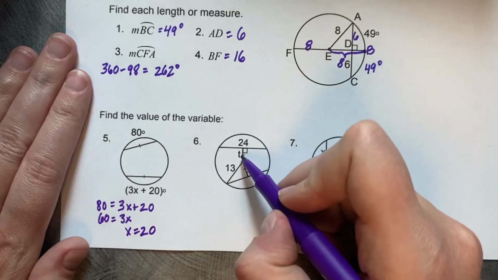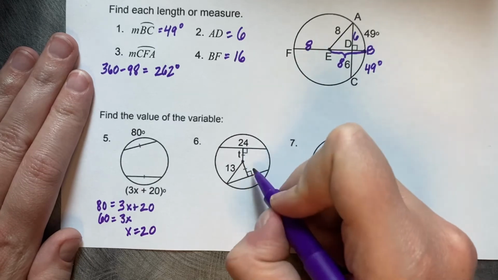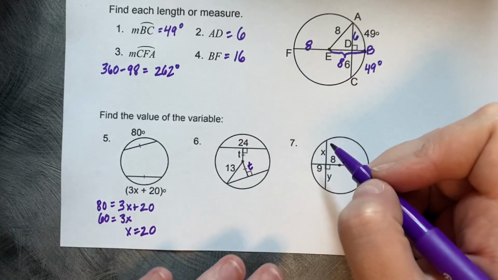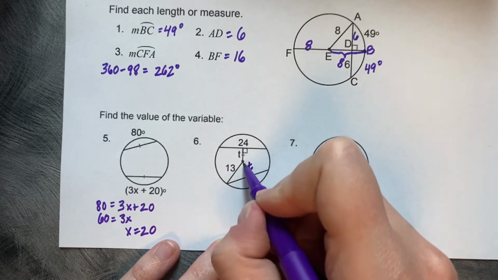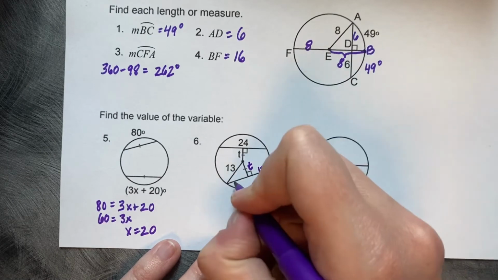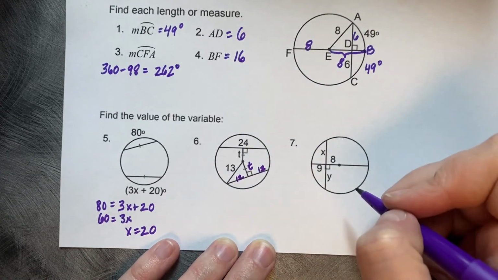All right, we'd like to find the value of t. I can see that it's congruent to this length right here, which would also be t. I also know that this chord is 24, but I can see that it's a perpendicular that goes to the center, so that means that this would be 12, and this would also be 12.